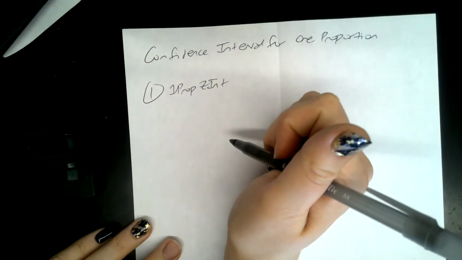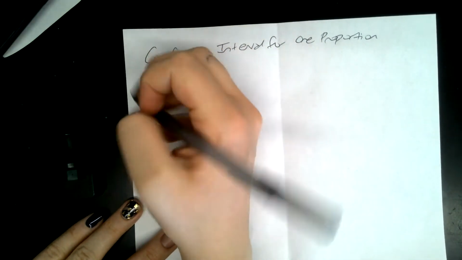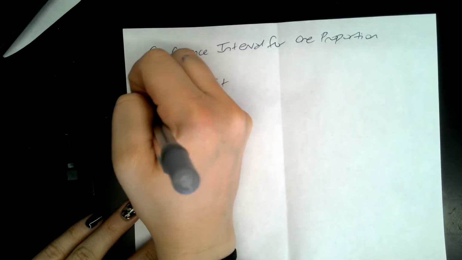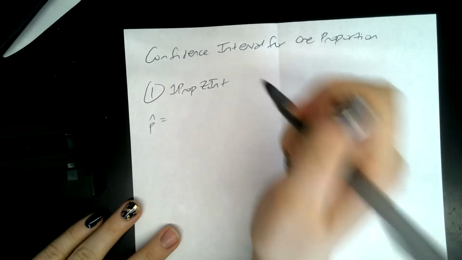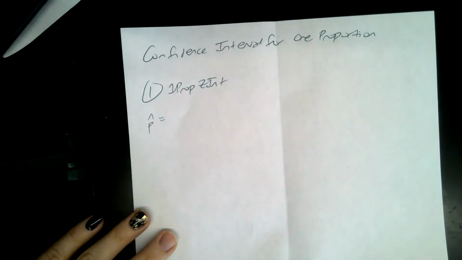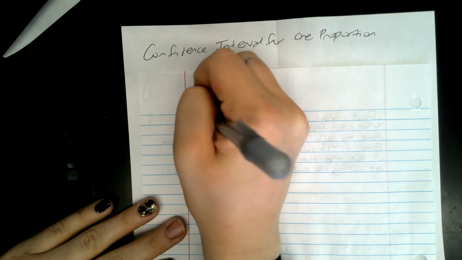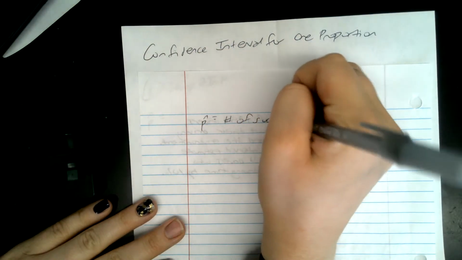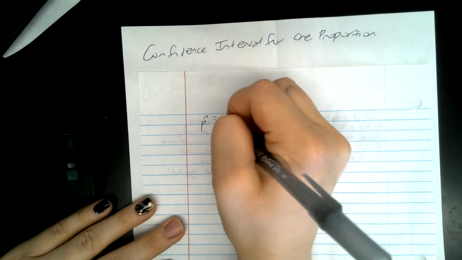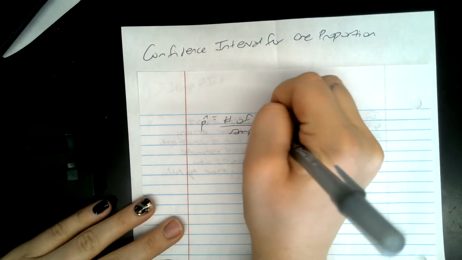Then in that box, we are also going to name our p hat. That's going to be the number of successes divided by the sample size. That'll give us our p hat every time. Just to write that down for you here. P hat is the number of successes over the sample size.